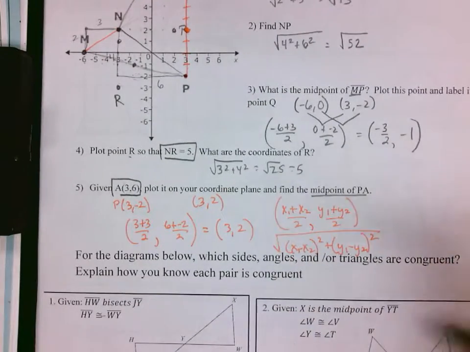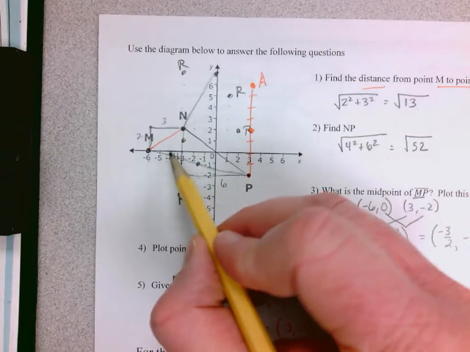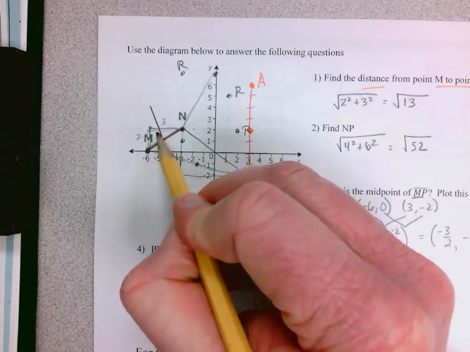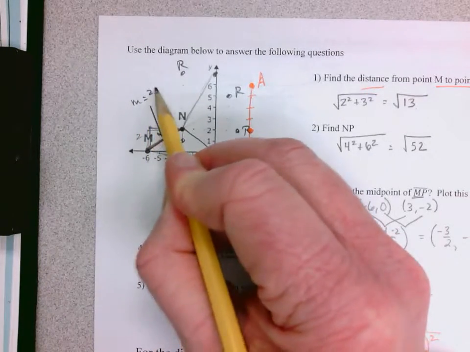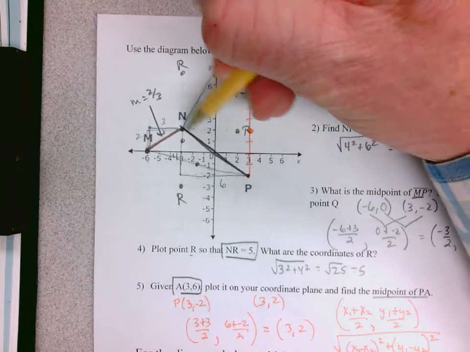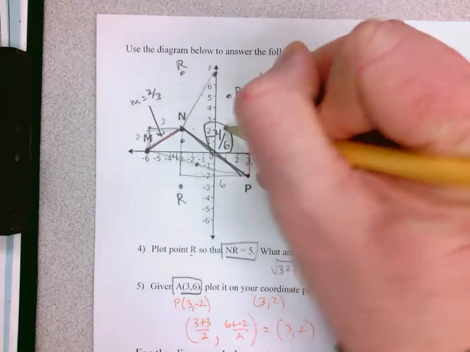The nice thing about using your coordinate plane is if you wanted to find, say, the slope of MN, you already have it. You have rise over run. The slope there is 2/3. And the slope here, since this was 4 and 6, would be negative 4/6 or negative 2/3.